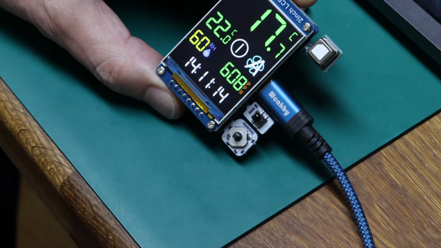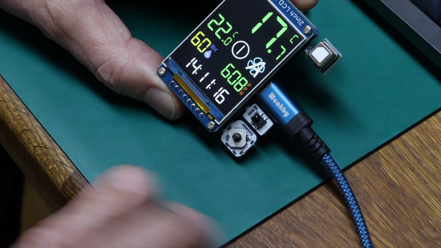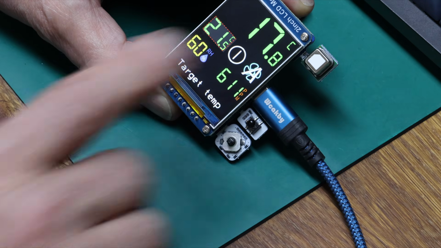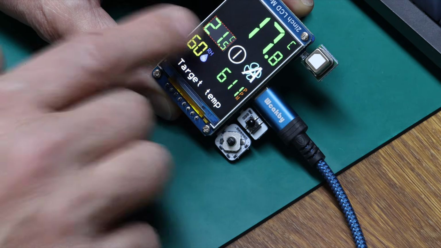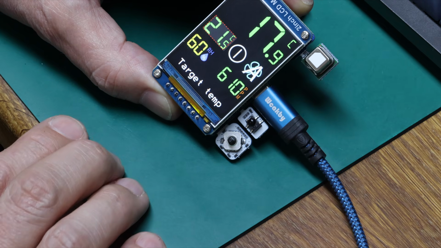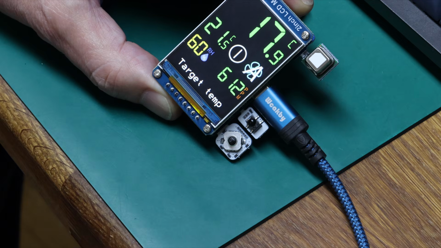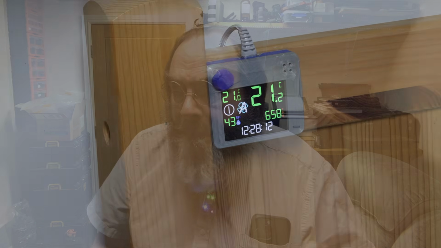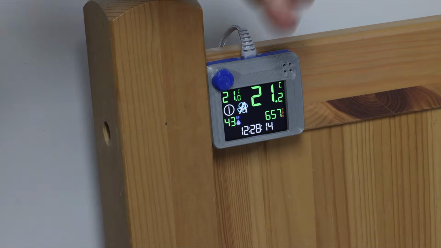This one has a CO2 sensor, a little button which goes up and down to change things. It shows current temperature, target temperature, mode, fan mode, CO2 levels, relative humidity, and at the bottom normally shows a clock, like that. If you've got a 3D printer, you can print a case for it. So here's one I printed earlier, 3D printed case. Yes, I ran out of grey partway through, that's why it's two-tone, but I think it looks nice.